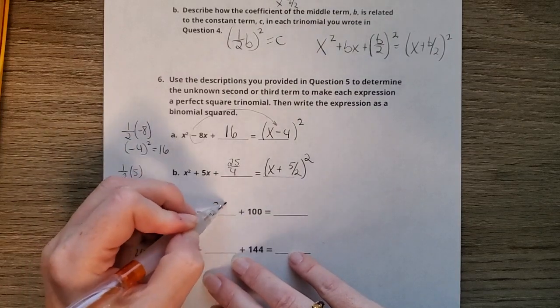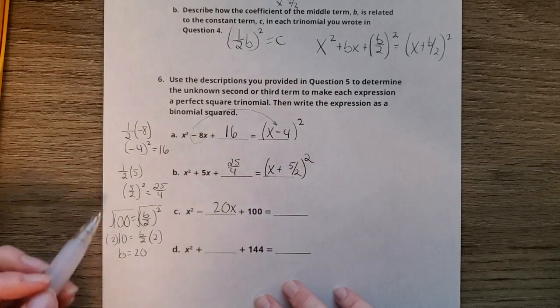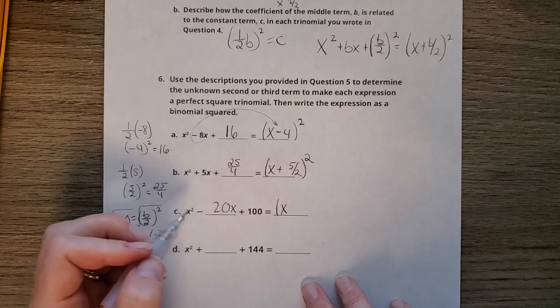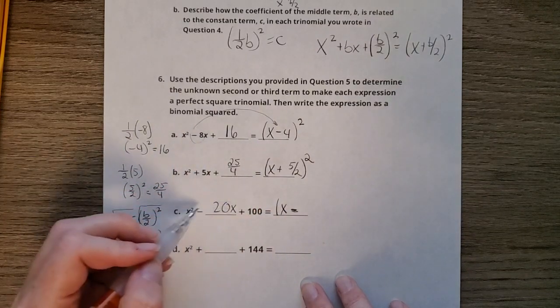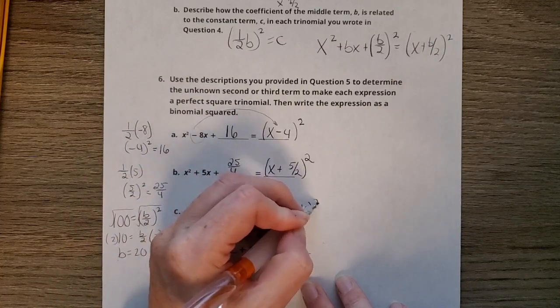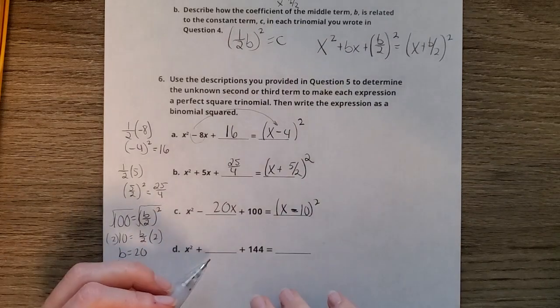So this would have started off with a 20x on this line. 20 divided by 2 is 10. 10 squared is 100. And then the factors here are, again, always minus, because it's half of negative 20, so negative 20 divided by 2 is negative 10 squared. And then do the same thing here.